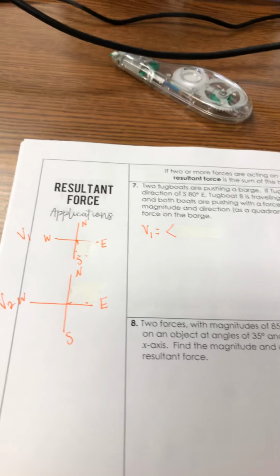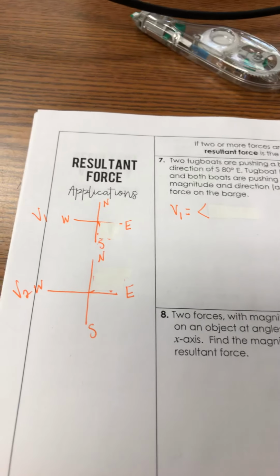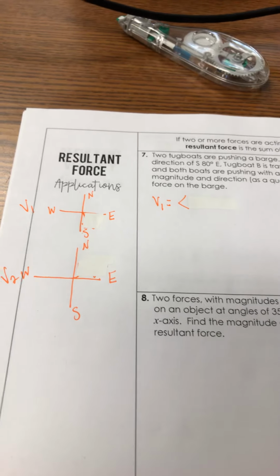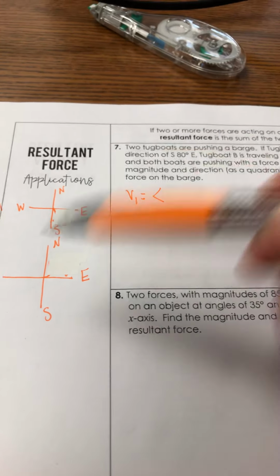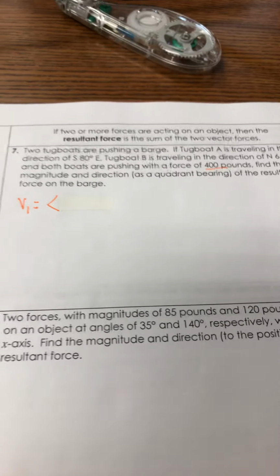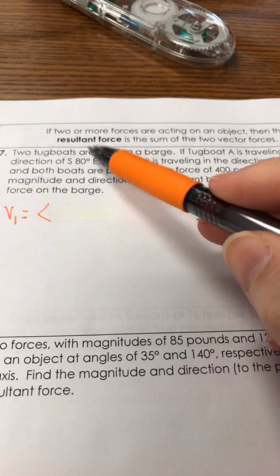All right, same lesson, but video number 2. We're going to talk about resultant force. I started this video already and got interrupted, so I had to start it again. So I whited out everything the best I could. So let's talk about what a resultant force is.